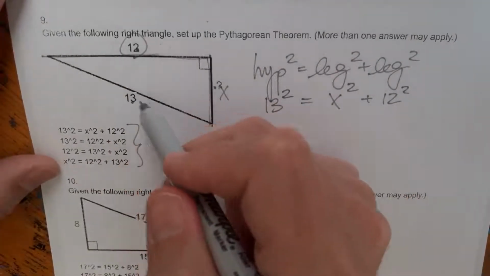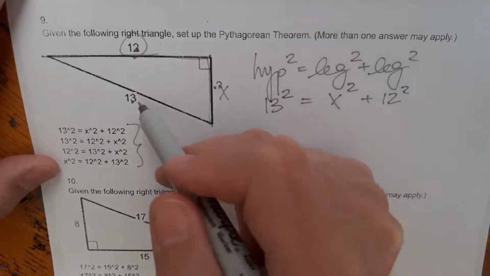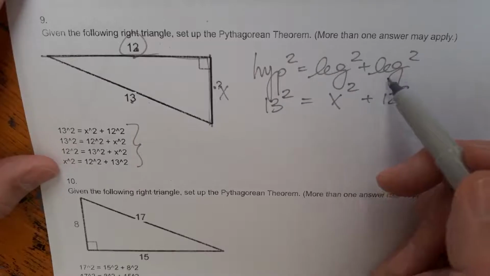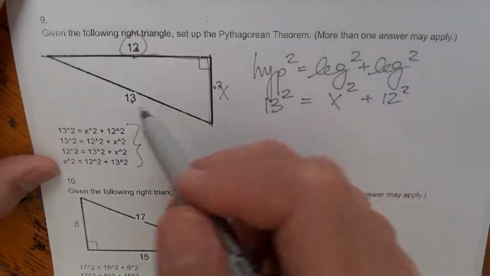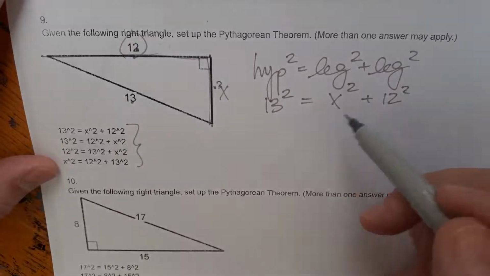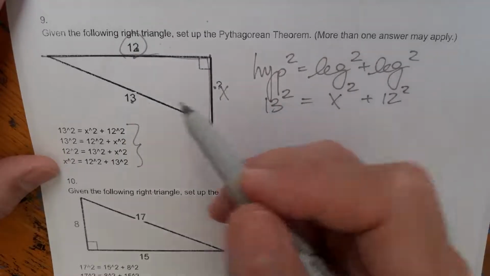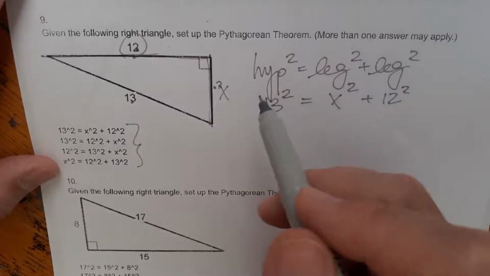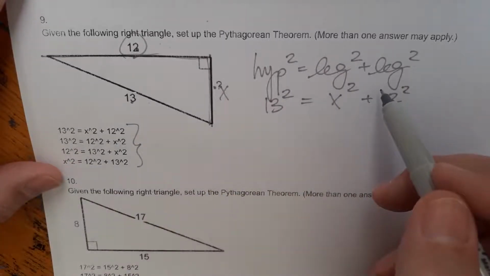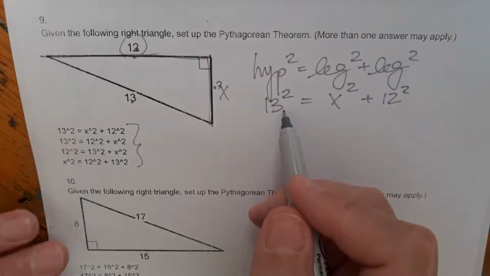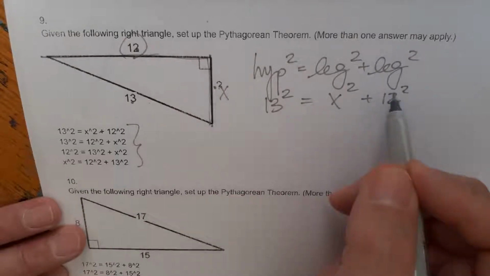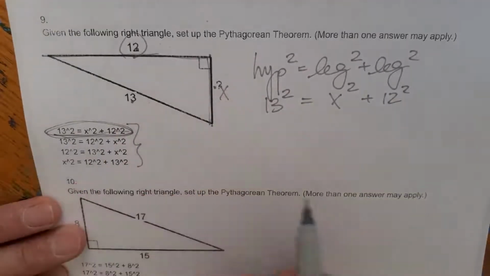And as you can see, if you don't have these leg names sorted out and you don't have the Pythagorean theorem in a way that explains which are the legs and which is the hypotenuse, then this can easily be mixed up. I have students putting in 12 here or here or here. They're not sure where, right? That's why you got to know the leg names and the hypotenuse names before, and use this kind of an understanding of Pythagorean to get this right. So we got 13 squared equals x squared plus 12 squared. All right, there's the correct one.